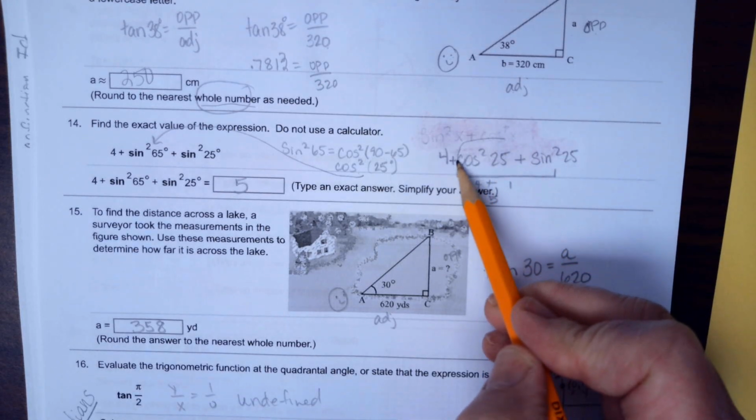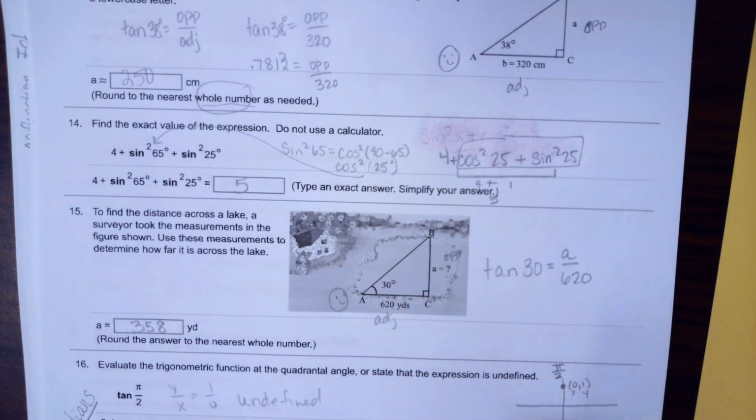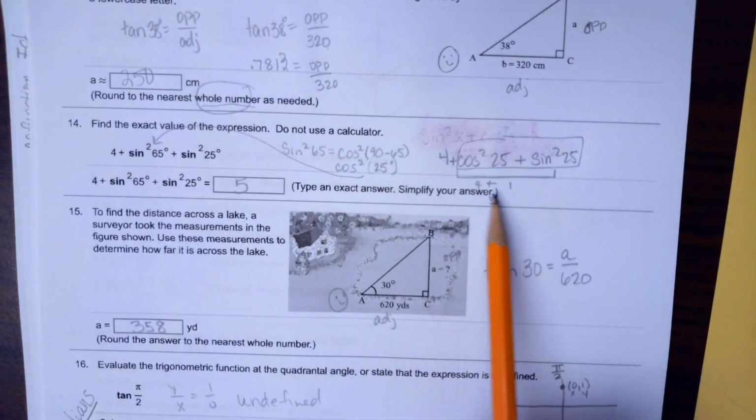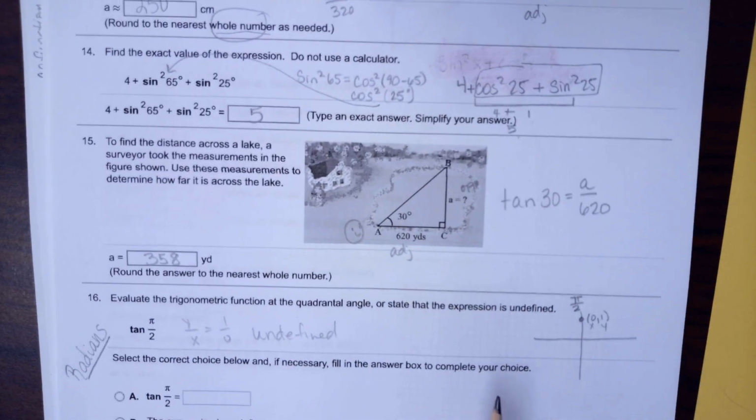Then I can take these, and there's a Pythagorean identity, and I can convert that to 1, and 4 plus 1 is 5.